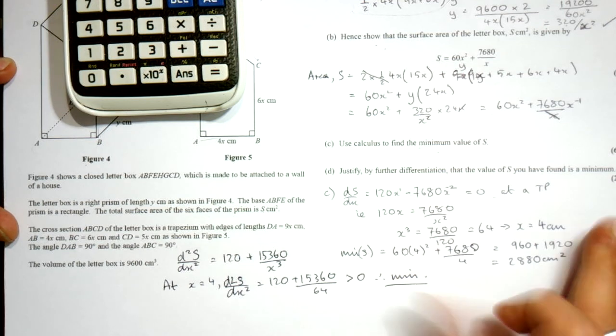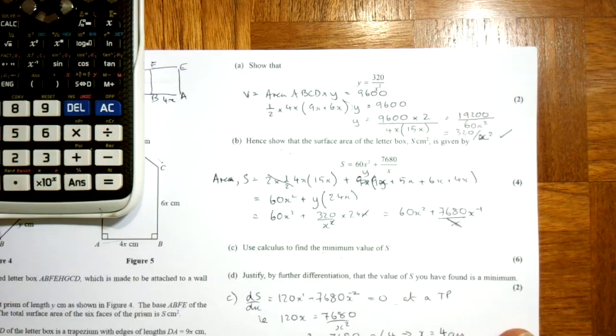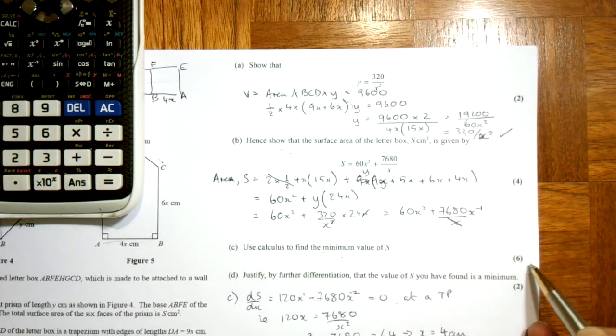That's all we need to do. What have we got? Well, the question is 2, 4, 6, 12, 14 marks. Wow.